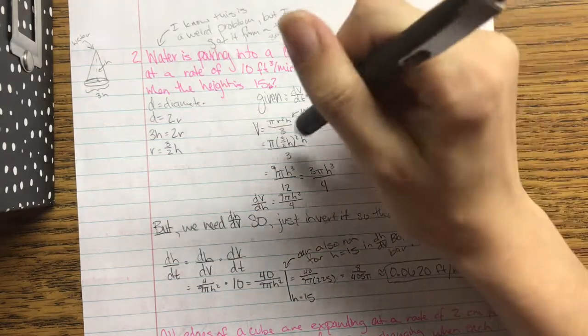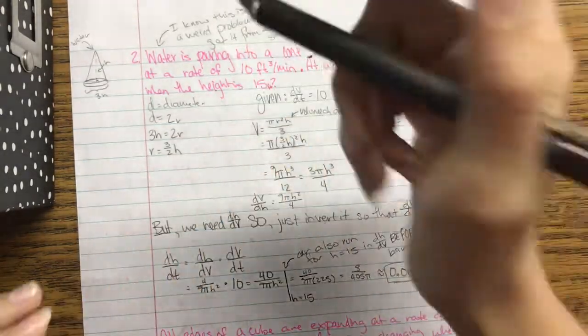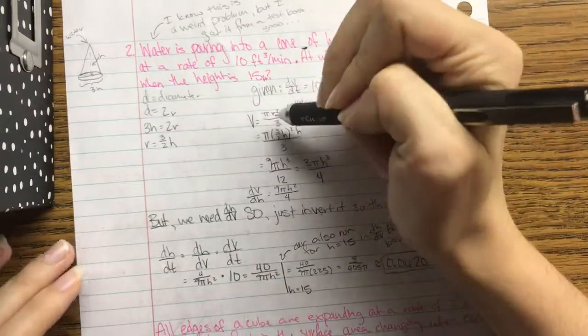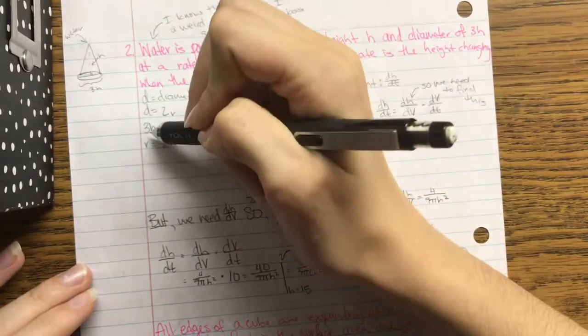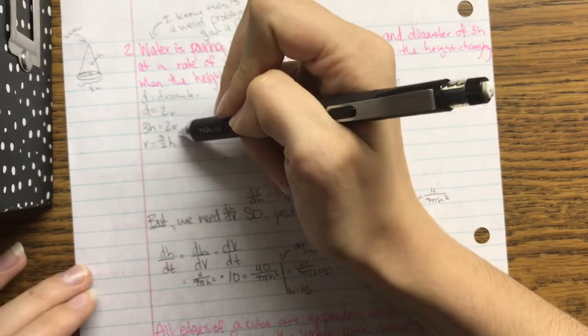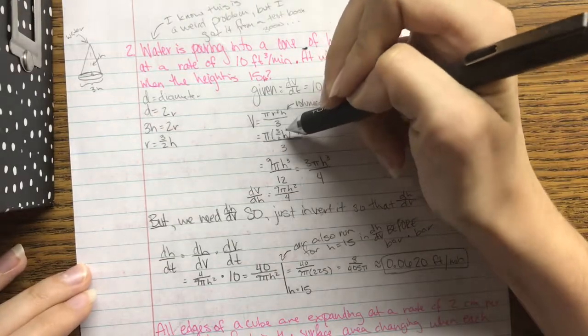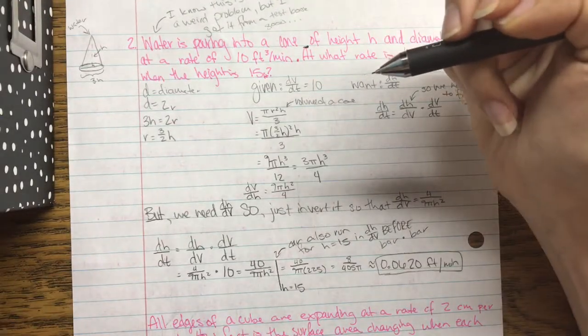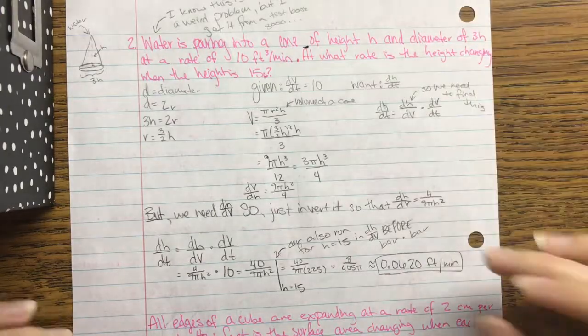So if you remember that r, sorry, I know it goes back and forth, but it makes sense. r in this case is half of the diameter, which is 3h. So you could say that r is equal to 3 over 2 h, which is what is substituted in here, because it's easier just to have that one variable instead of r and h, and because the two are related, we are able to do this.